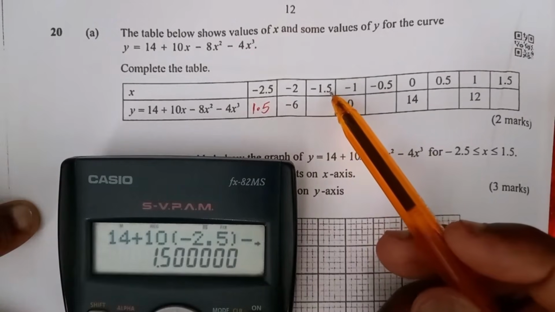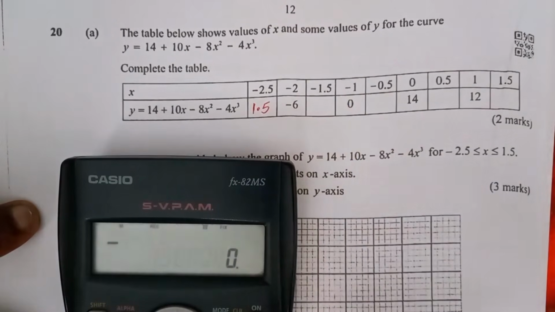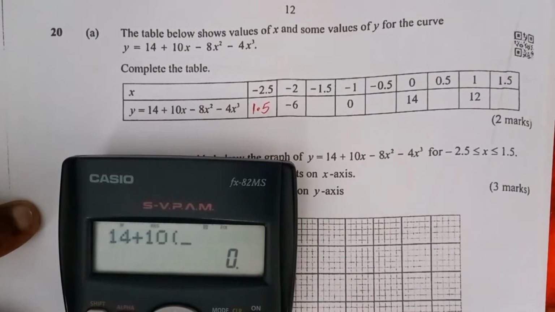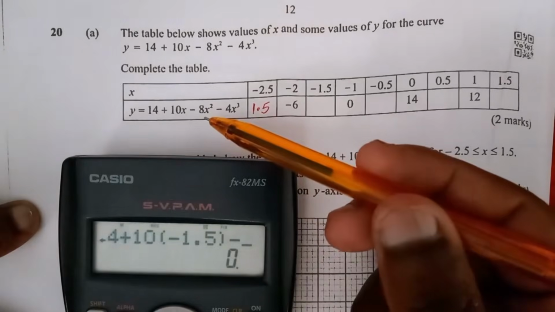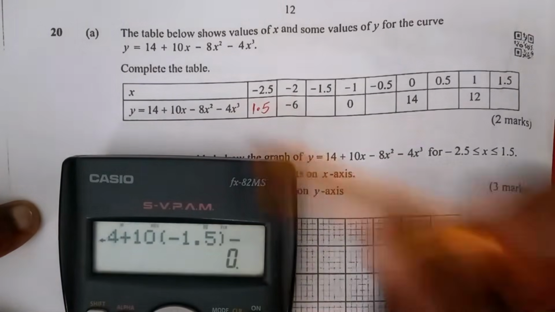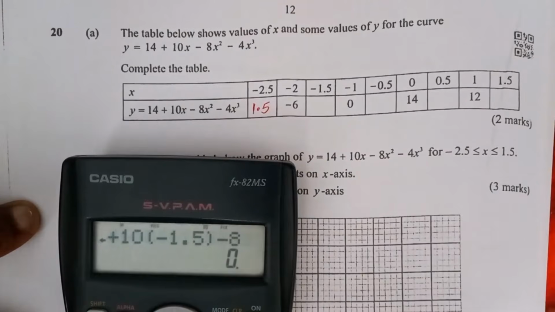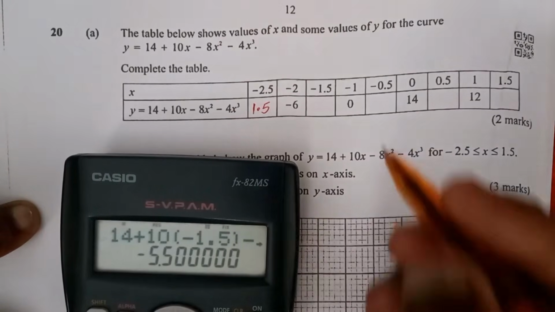Do the same for the other. The other one is when x is negative 1.5, use this function. So 14 plus 10, x is negative 1.5, minus 8x squared. 8, x is negative 1.5. We square that. Then minus 4, x is negative 1.5 cubed. That gives negative 5.5.